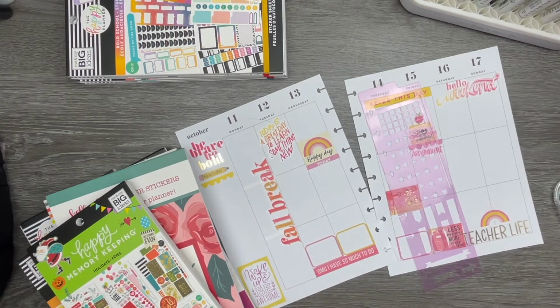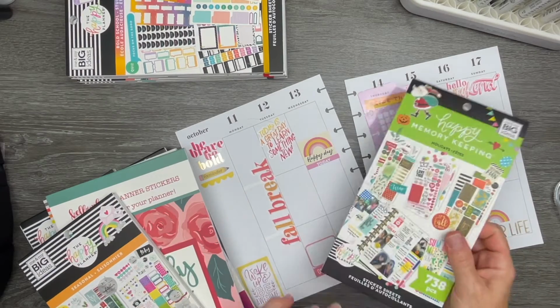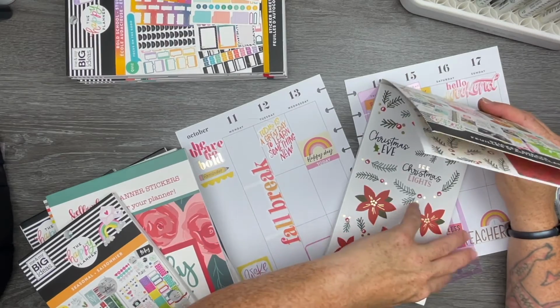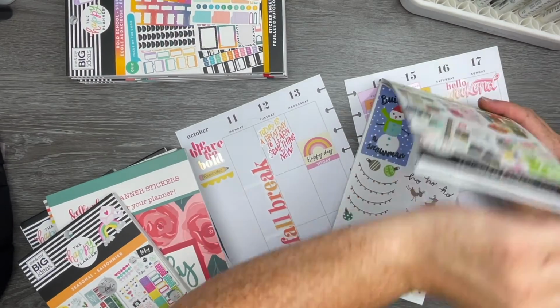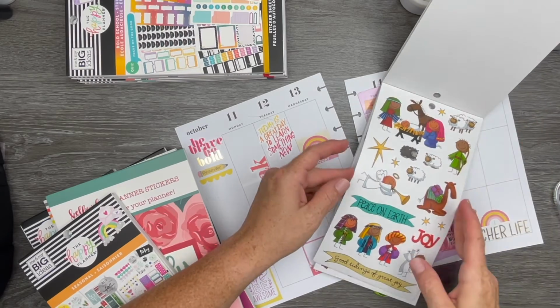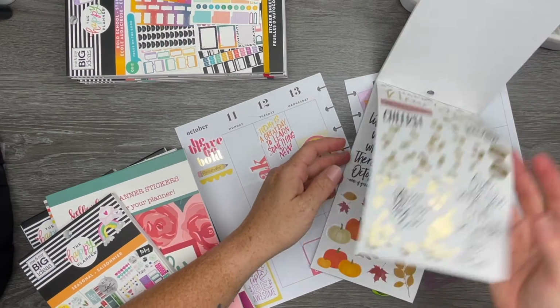So I've already used them. There's those. And then I haven't even touched this one yet. I don't even know. I was like, I'm missing stickers, but they're snowflakes.